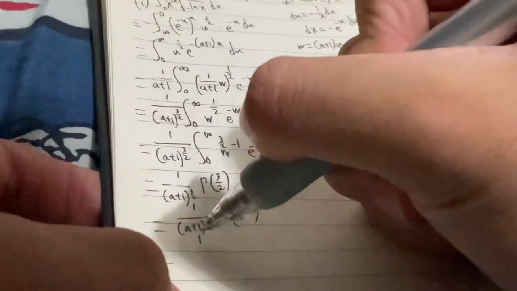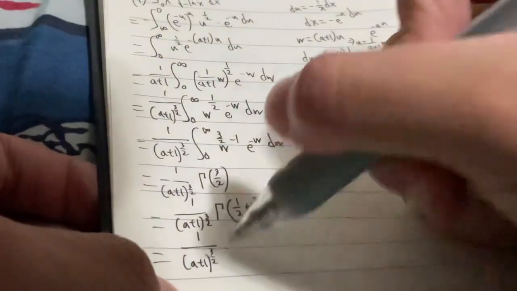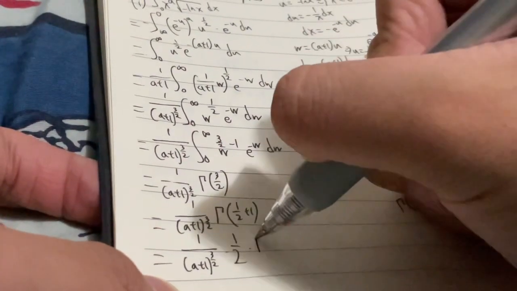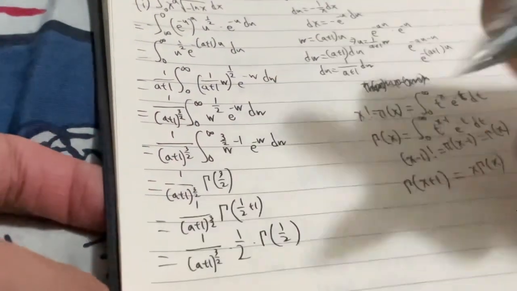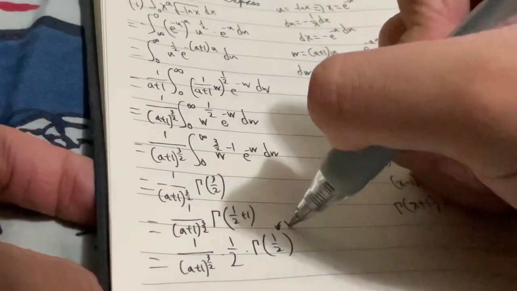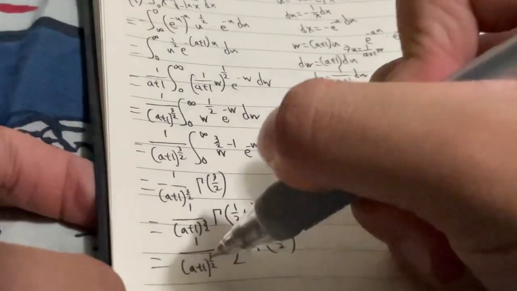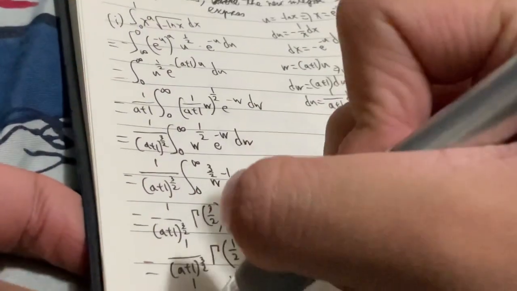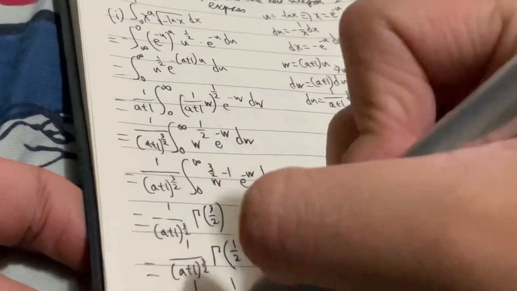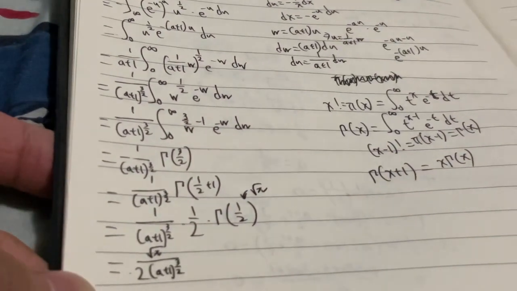So far, you can get 1 over a plus 1 to the power of 3 over 2 multiplied by our x, which is just 1/2, multiplied by our gamma of 1/2. So for gamma of 1/2, you should remember it. This is equal to square root of pi. So square root of pi, so far you can get this integral is just equal to square root of pi over 2 times a plus 1 to the power of 3 over 2. And this is really cool, like that.